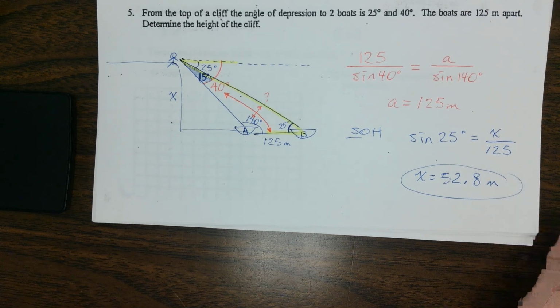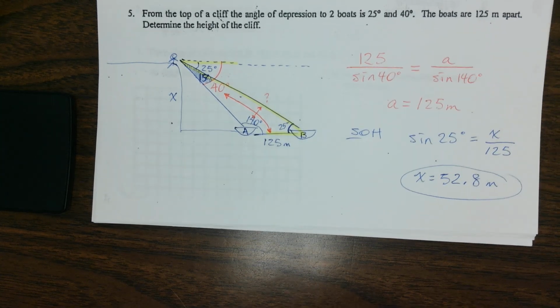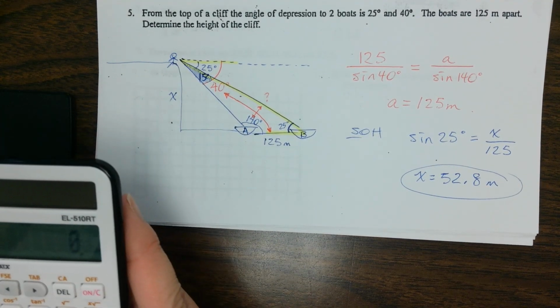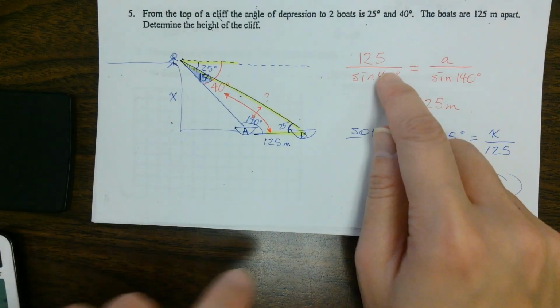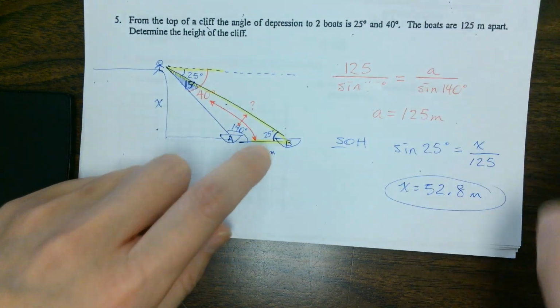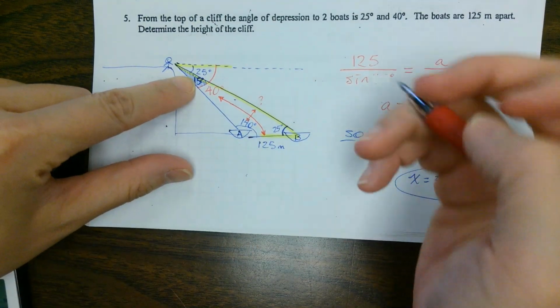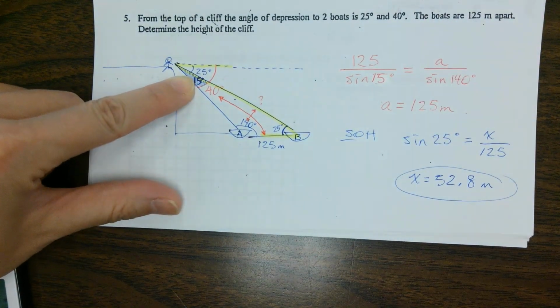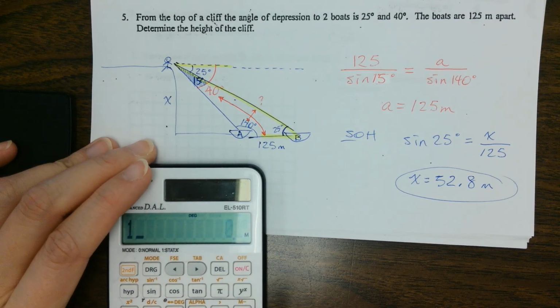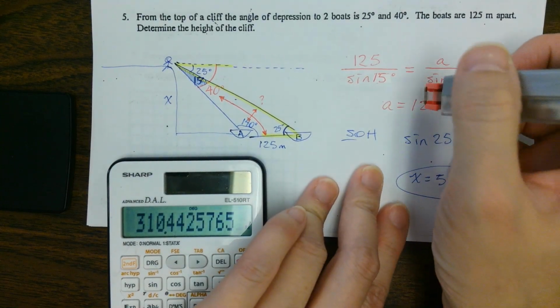Okay. How many of you got that? Oh, did I make a mistake? You good? Oh, sine 15. Yes, that's where I made a mistake. I thought the number looked weird. Thank you. Yes, so 125 over sine 15. Sorry. Okay, and then so 125 times sine 140 divided by sine 15. Thank you, Elizabeth. So A is 310.